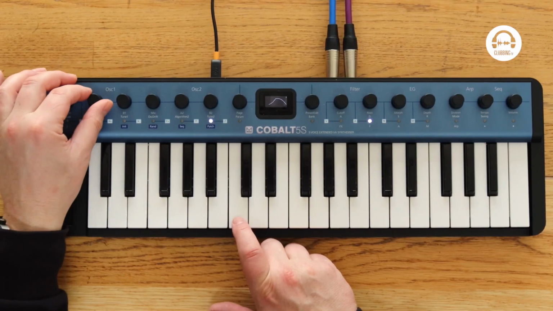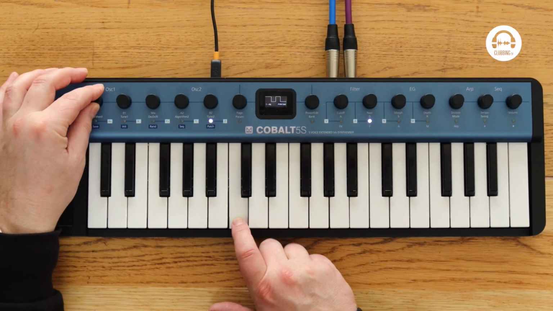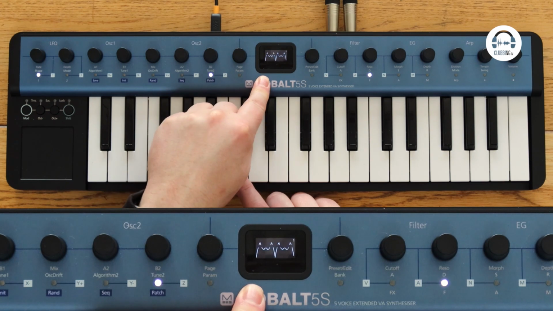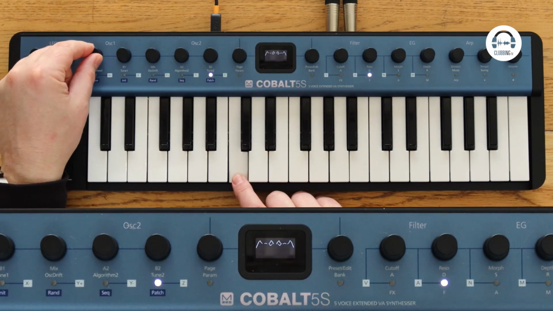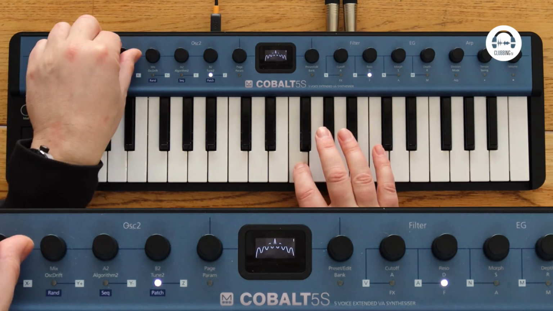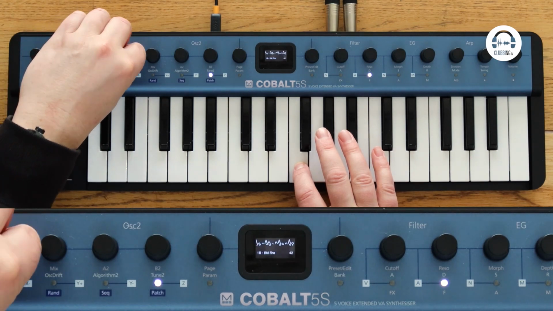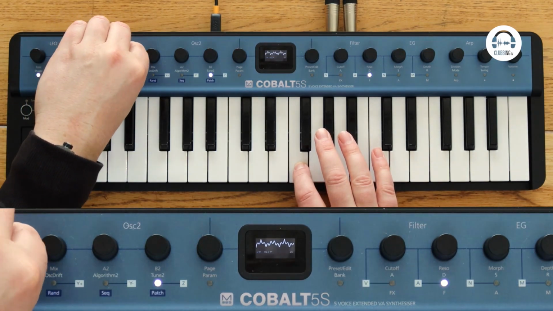So if we change the algorithm, we've got 40 different algorithms, and what they do is they blend two waves in different ways. We've got ring mod here. It looks a little bit like two Batmen. And by twisting these knobs, we're changing the tuning of those oscillators, which is giving us different ring mod sounds. So within each of the 40 algorithms, you've got two things that you can play with. Let's find another.